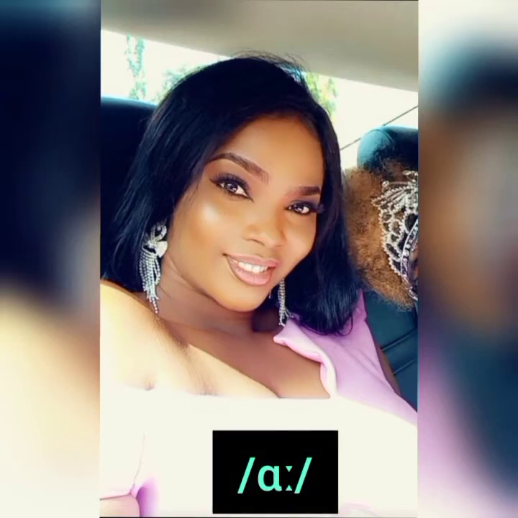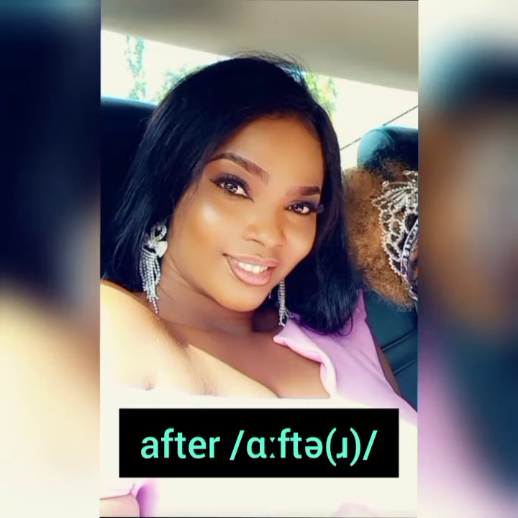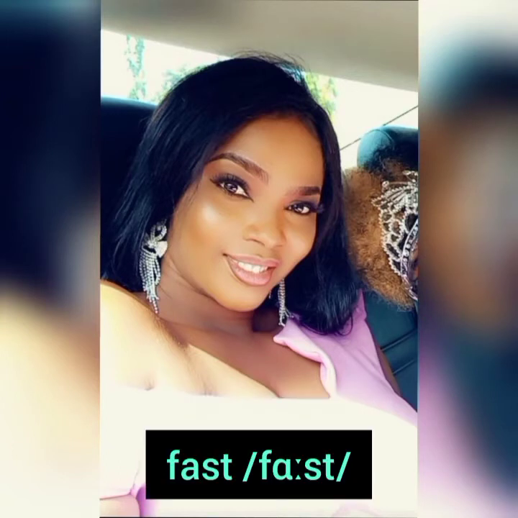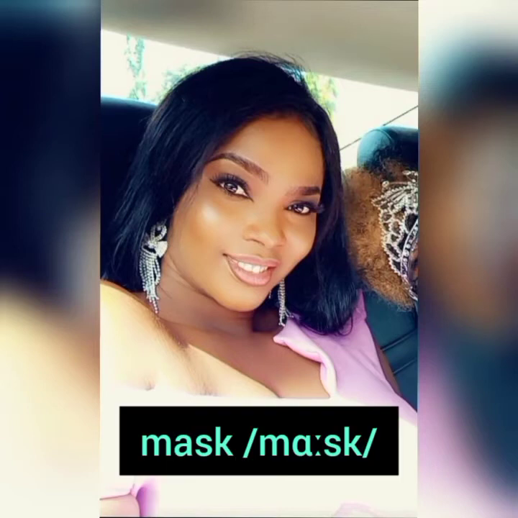And then let's move on to the third sound. The sound is pronounced as "ah". This is the long version of the first one we did earlier. Examples are after, after you. All right, you have the next one to be afternoon. Good afternoon. Next one is fast. Be as fast as you can. Next one is mask, father, pass, and so on.